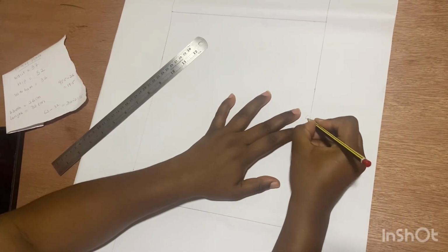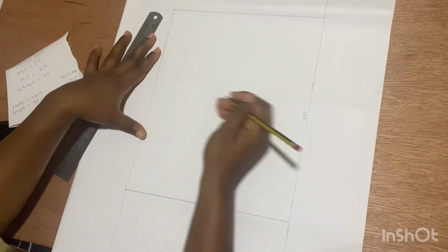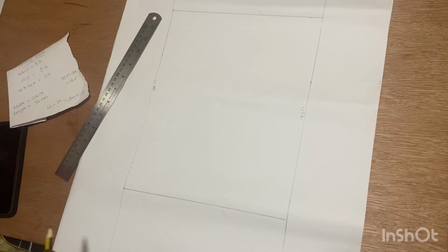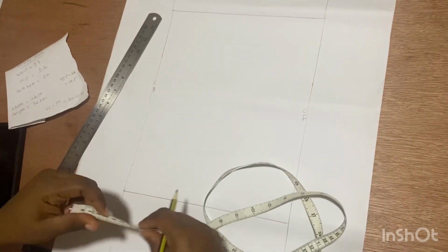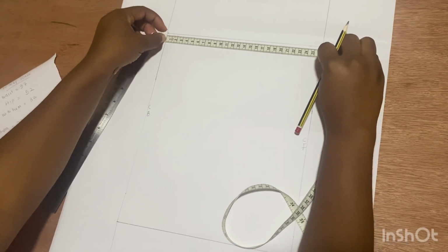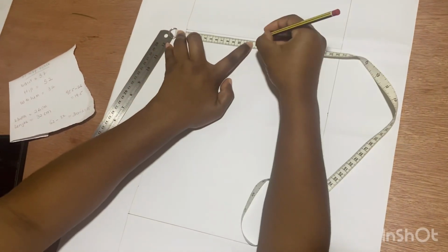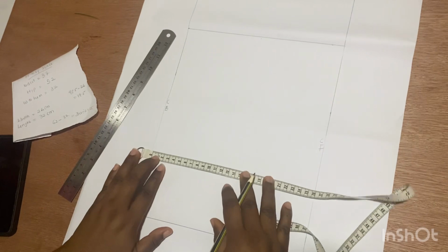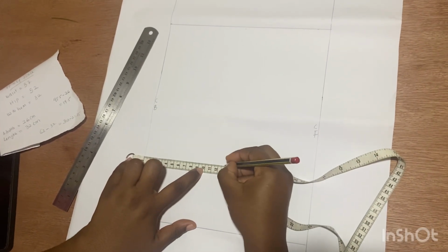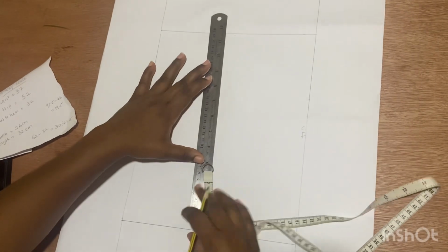Here we have CF on the right side, which is center front, and here we have CB, which is center back. The next thing you want to do is divide your pattern width into 2. Don't forget the pattern width from one line to the other is 26. So dividing into 2 will be 13. Your measurement should be 13, please. If it's not 13, that means something is wrong, because if you divide 26 into 2, you get 13.